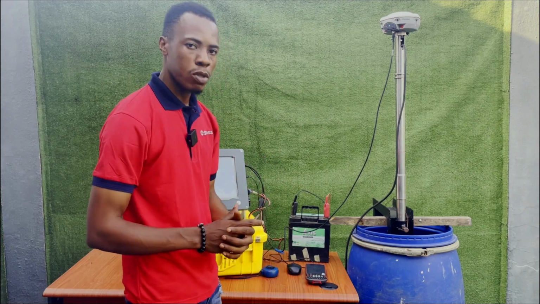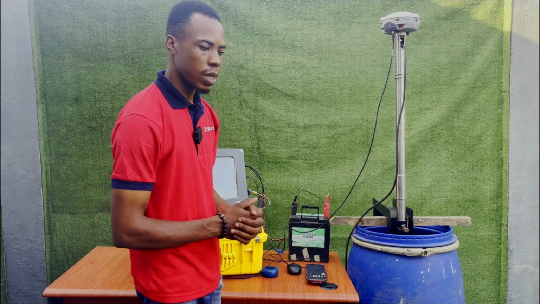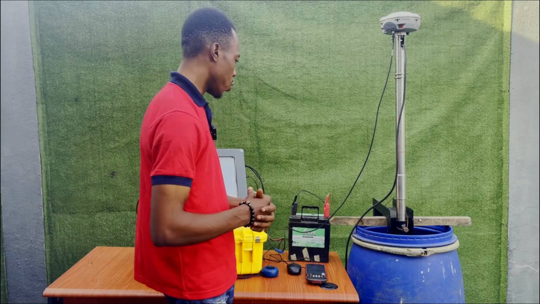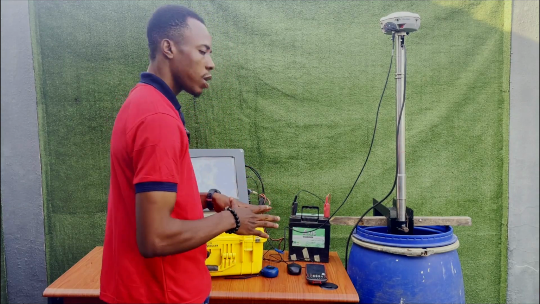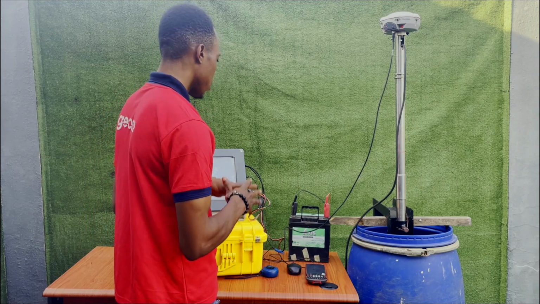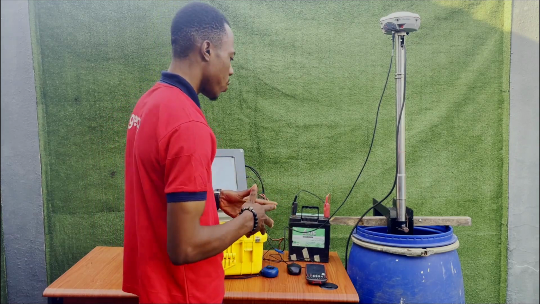Please don't forget, it is also important to wear a life jacket and then the boat that you are using to navigate. So now we'll be talking about how to do your operations and how to acquire your data.